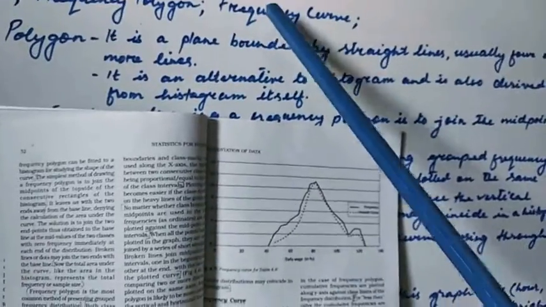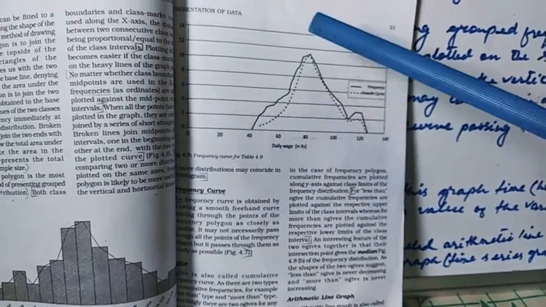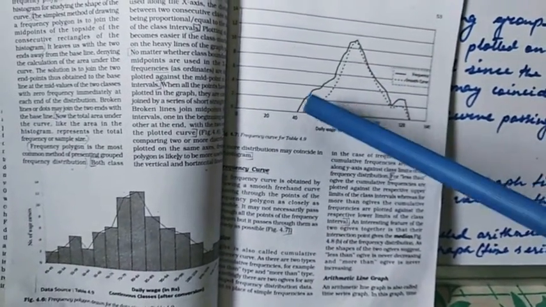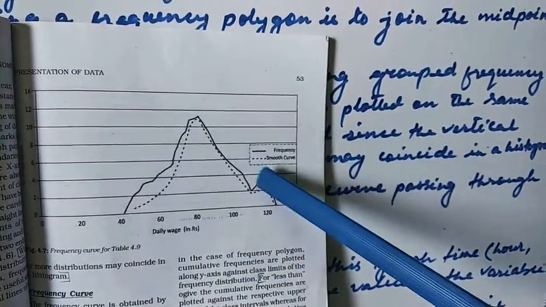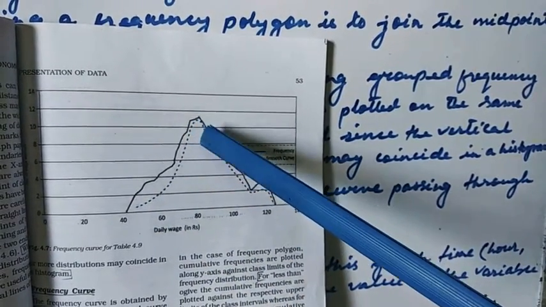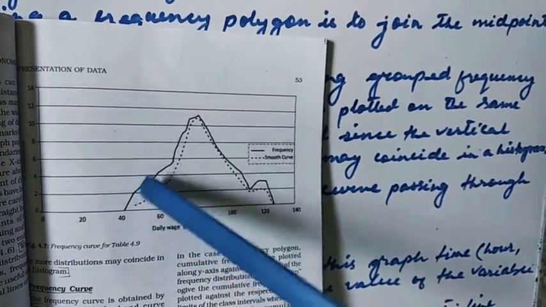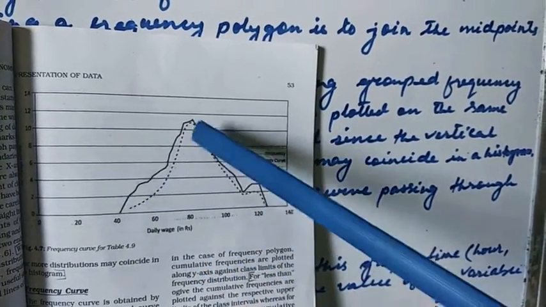And what is a frequency curve? A frequency curve is nothing but a smooth hand drawing of a frequency polygon. So this was the frequency polygon. Underneath is a frequency curve, because we are drawing this curve in a freehand manner, joining all the points possible.